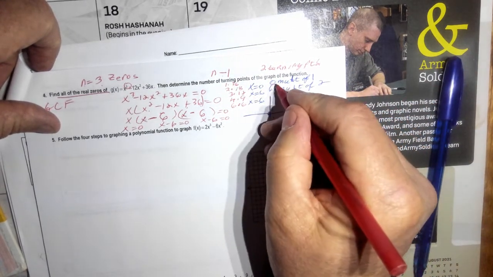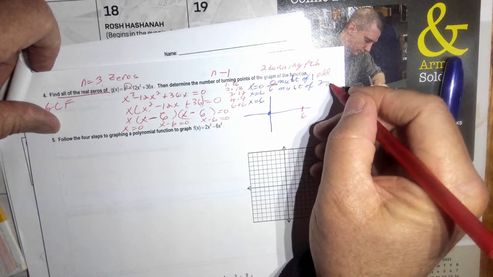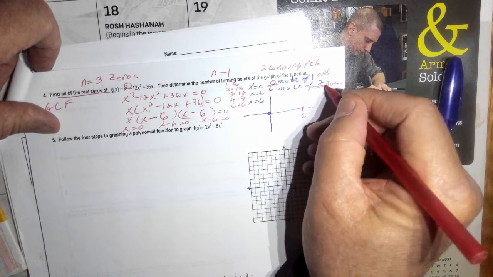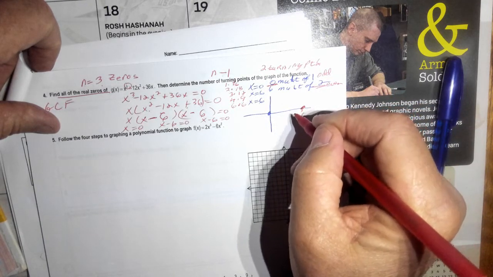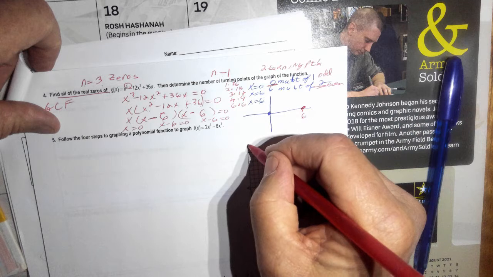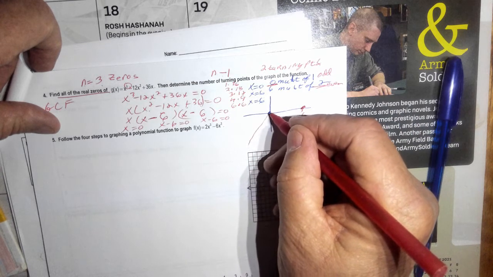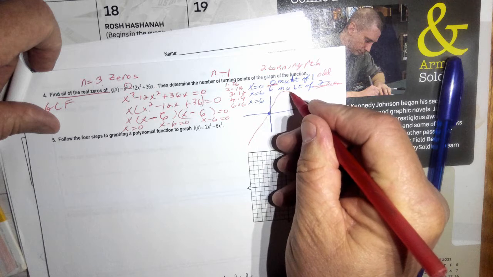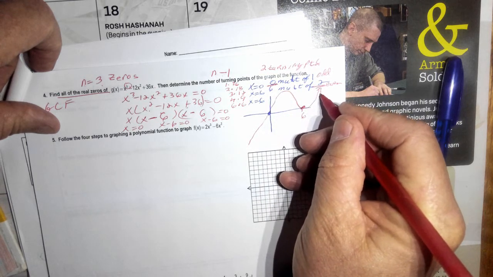See, this is an odd multiplicity right there. That's called odd. This is an even right there. That means it bounces there. So we know without doing any graphing or any work that the graph has to come up like this, and then it comes down, and then it bounces up.